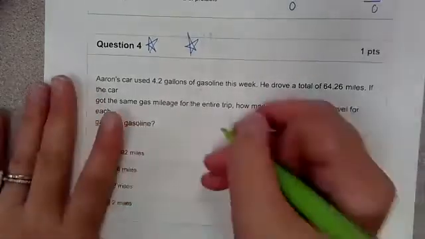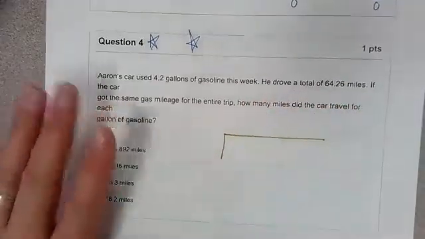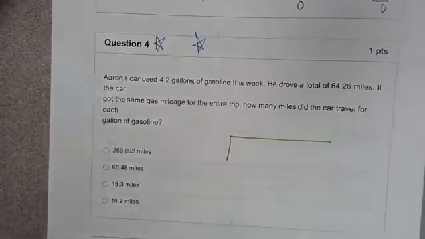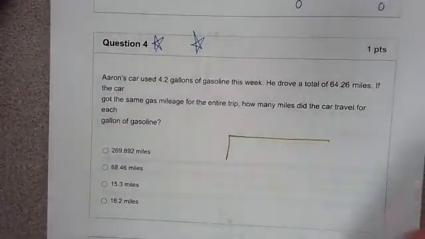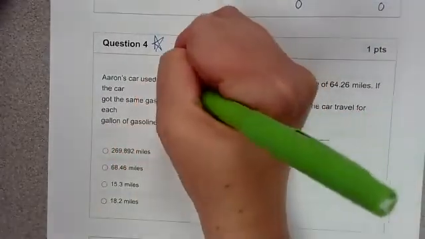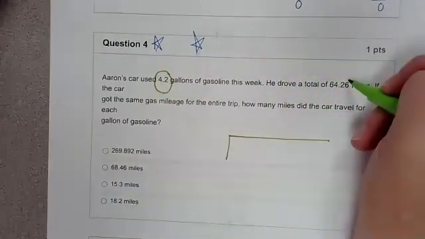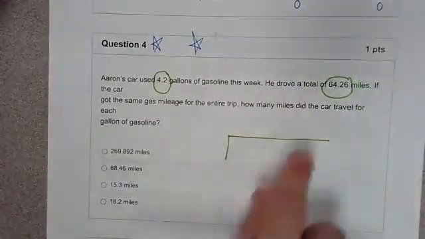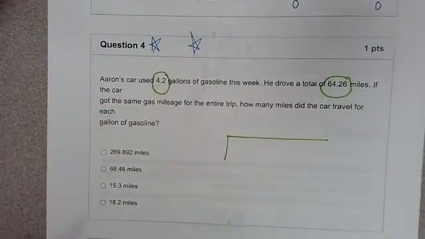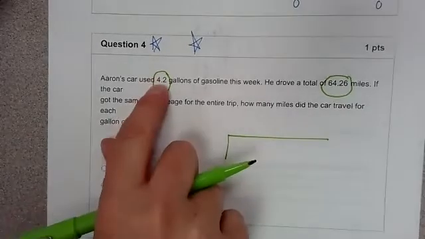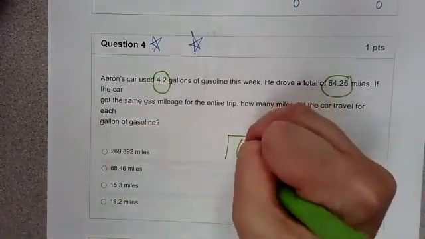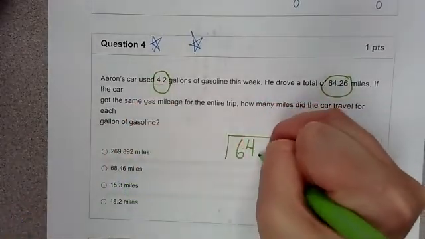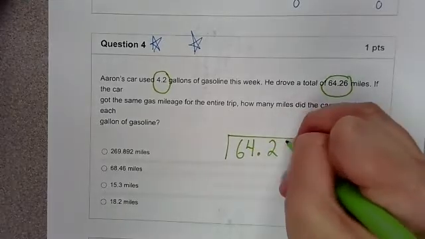So for this one, Jayla, what number is going inside the bracket? The 2. Which one of these two numbers? I got two numbers here: the gallons of gasoline this week and the total miles. What number is going inside the bracket? Gallon. No, the miles. Good. Put the miles inside the bracket because you're trying to figure out miles per gallon.